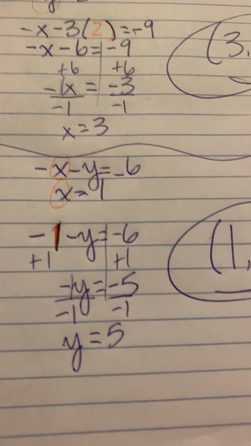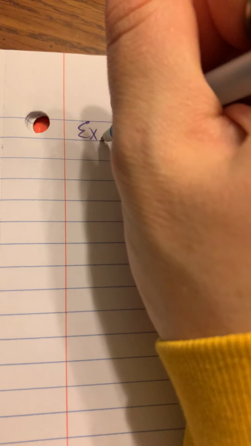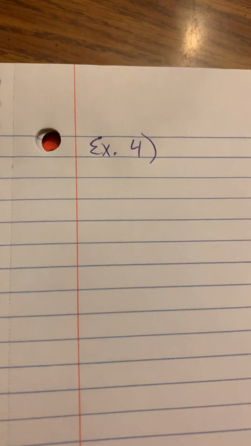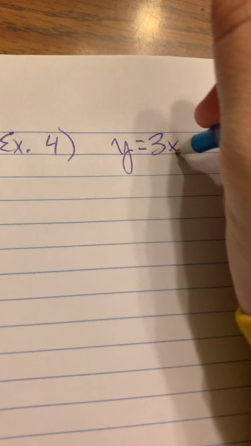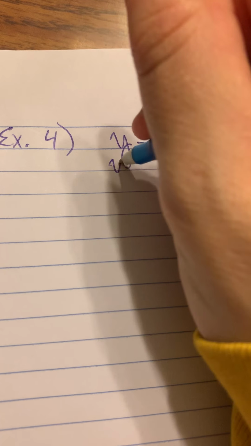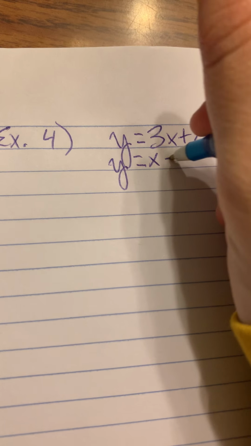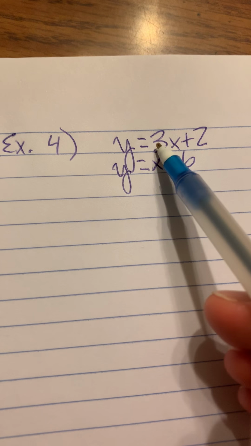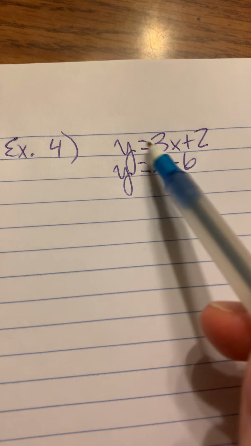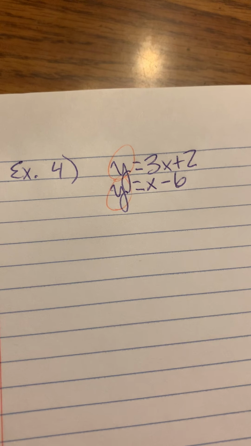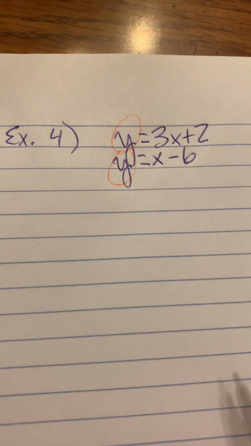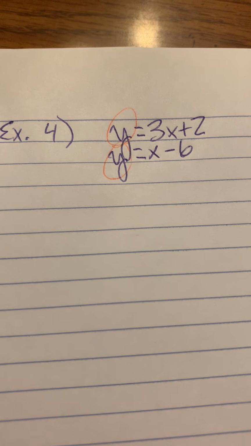Okay, this one's going to be a little trickier. Are you ready? In this problem, we're going to call it example 4. They're going to give you two equations that are both equal to y, but neither one of them is just a number. Before we had y equals 5 or x equals 2. Here we have y equals 2 different equations. We do still have two letters, two variables that are by themselves that can be substituted. So hang on tight here.